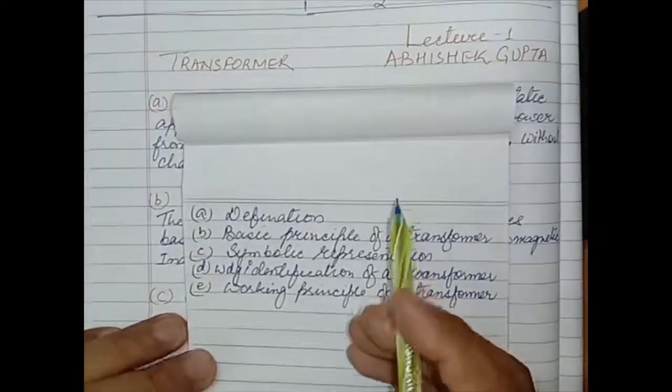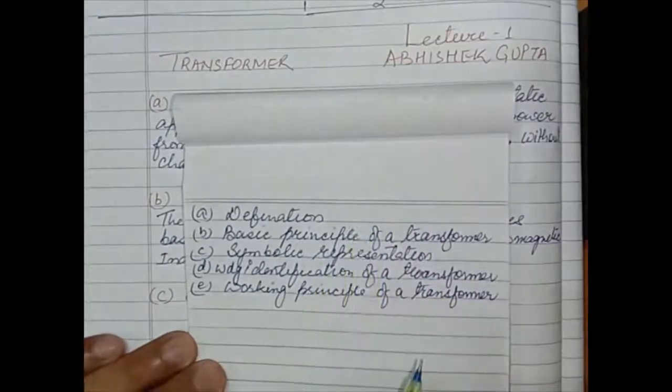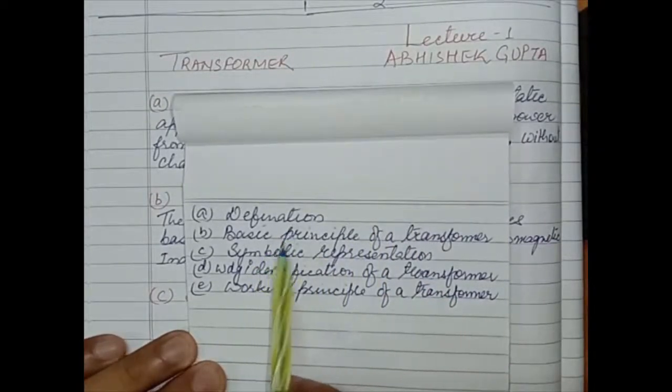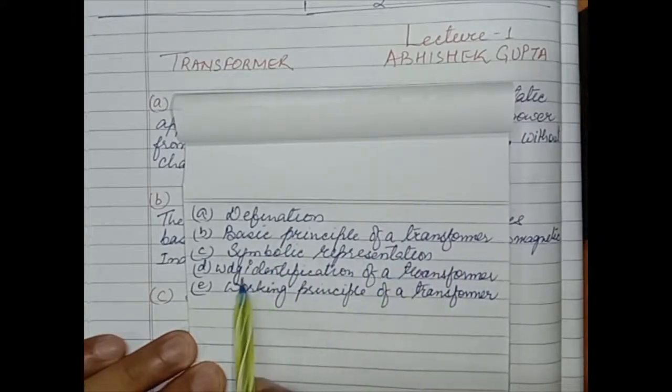Hello student, this is the first lecture on the transformer, and in this lecture we are going to discuss the definition of a transformer, then the basic principle of a transformer, the symbolic representation, the winding identification of a transformer, then the working principle of a transformer.